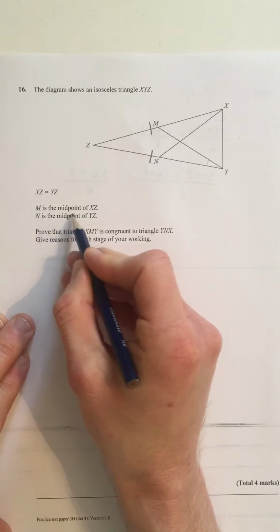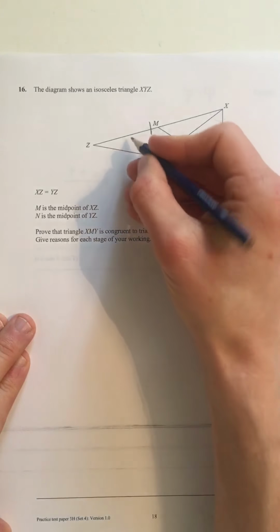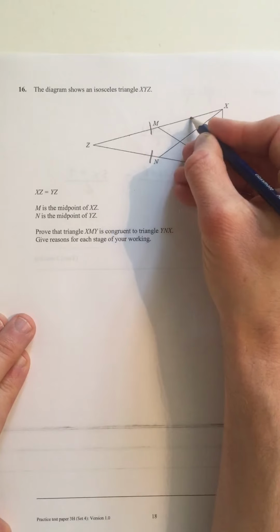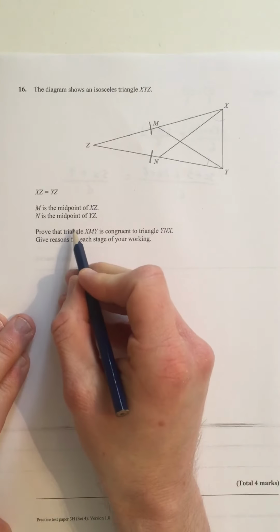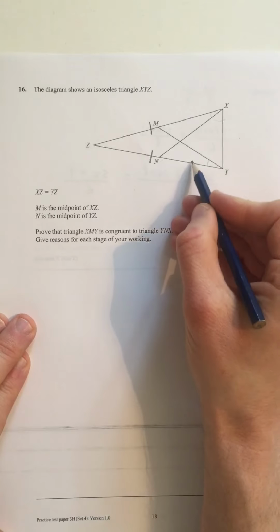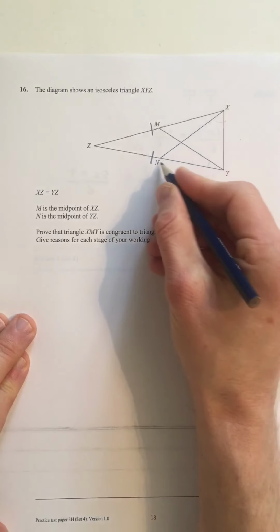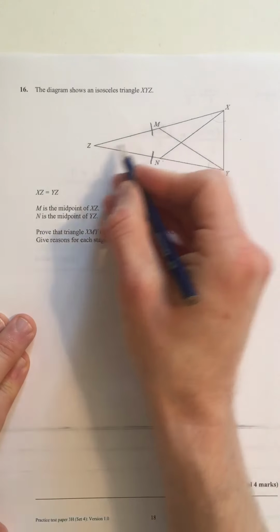I'm told that M is the midpoint of XZ, so this is the middle of this line, so that tells me that this is going to be equal to this, and N is the midpoint of YZ, so this is the midpoint of here, so that tells me that this is going to be equal to this. So therefore I also know actually that this is going to be equal to this, and that's equal to that.